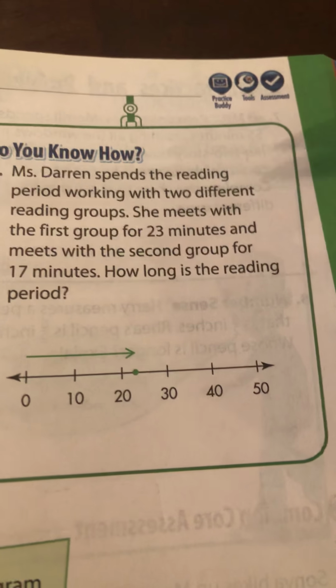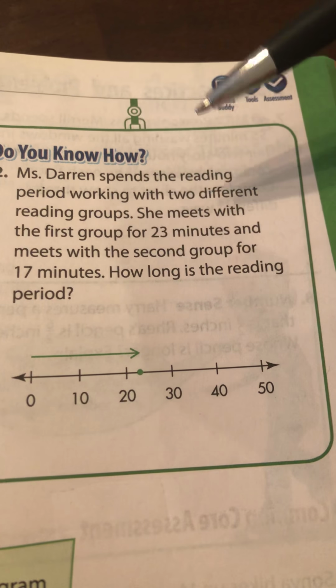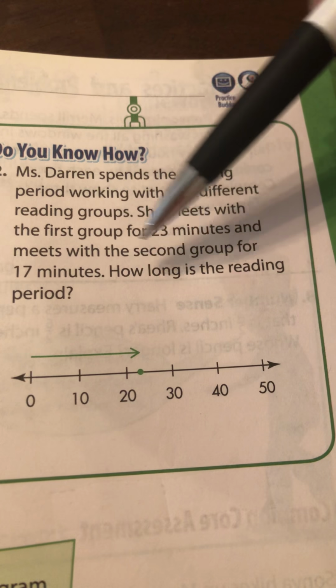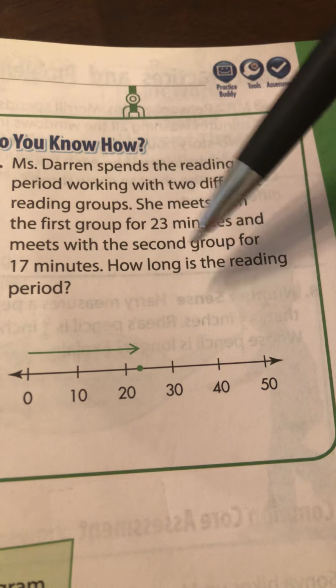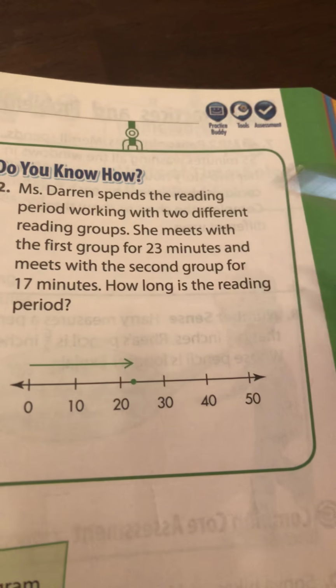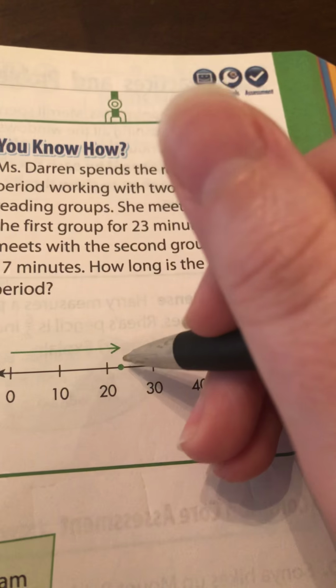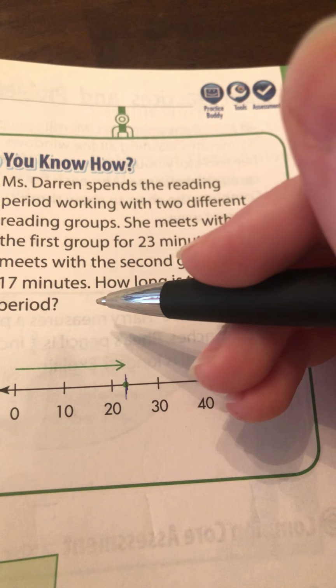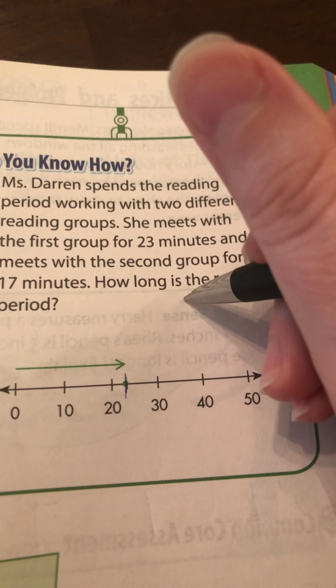Number two. Miss Darren spends the reading period working with 2 different reading groups. She meets with the first group for 23 minutes, second group for 17 minutes. How long is the reading period? Okay, so she already has 23 marked. She wants 17 more.